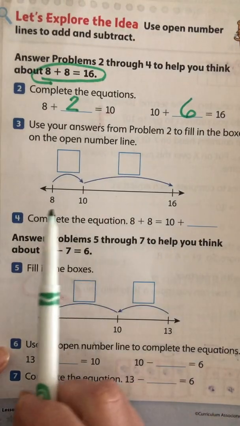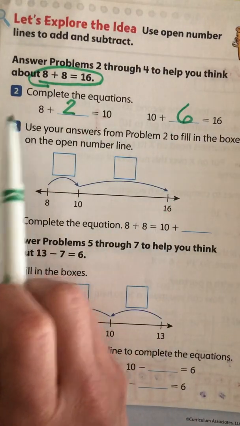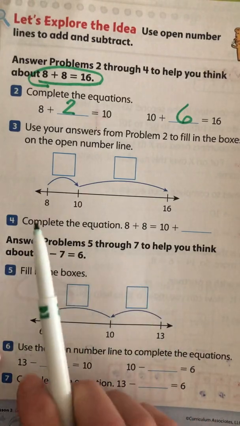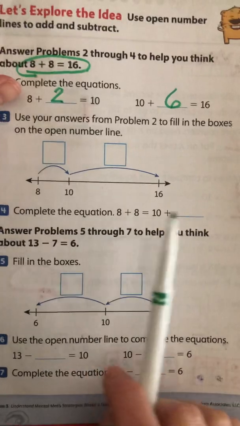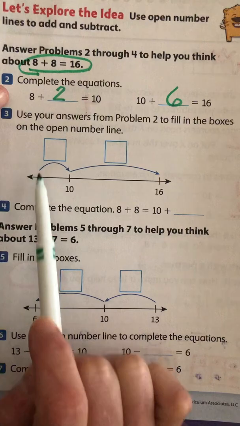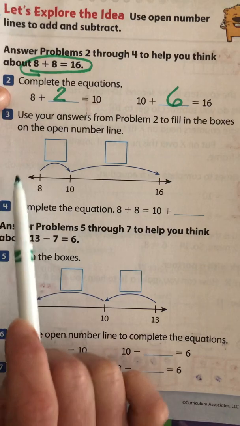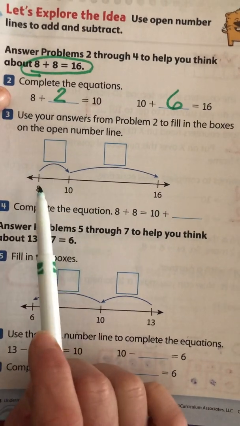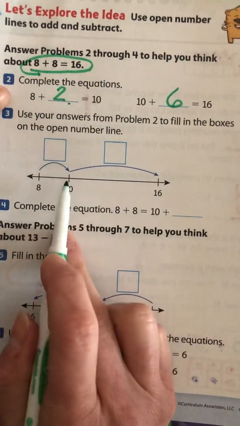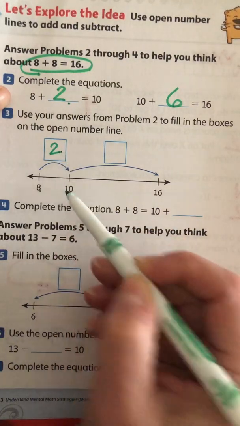So now we're going to use our answers from problem 2 to help us fill in these boxes on this open number line. Do you notice how it doesn't give all of the numbers on the number line? I did too. So what we have to think about is 8, and then they jump to 10. How many more did you need to get to 10 from 8? So 8, remember our answer up here, plus 2 more would give us 10. So they added 2 more. 8 and 2 more is 10.